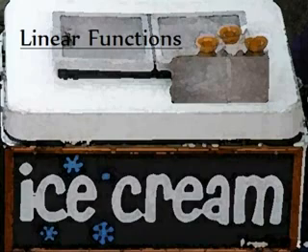to choose from. Each ice cream costs $3 each, and we can represent this as a linear function, y equals 3x, where x is the number of cones that are sold and y is the amount of money that will be made.